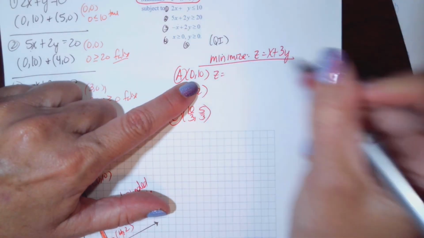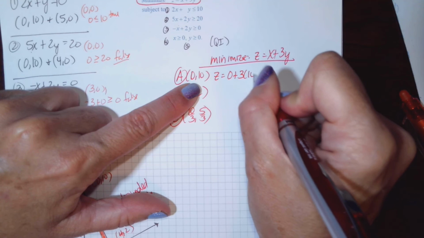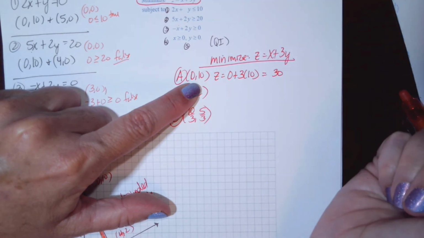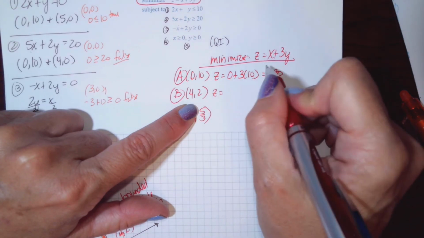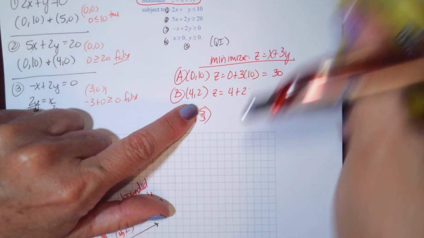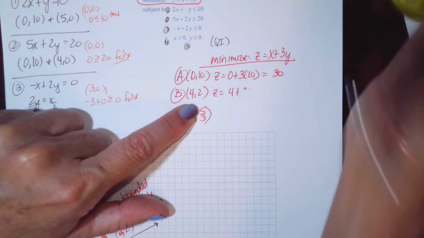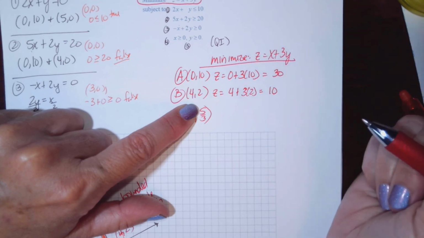So here, Z would be equal to 0 plus 3 times 10, which is 30. For B, Z is equal to 4 plus 3 times 2, which is 10.